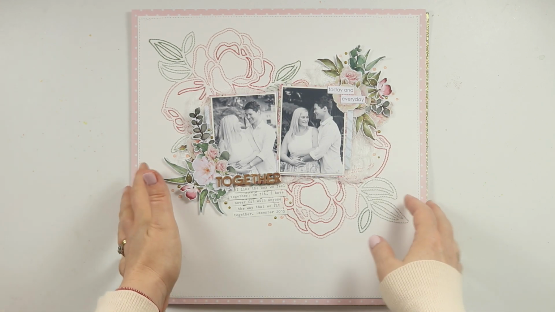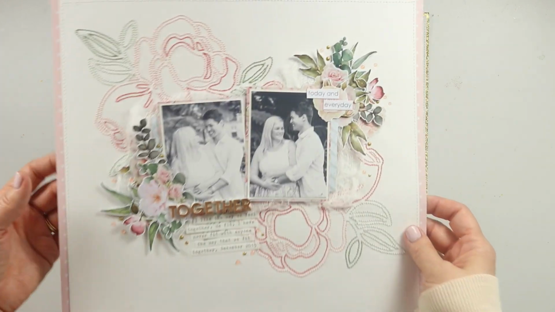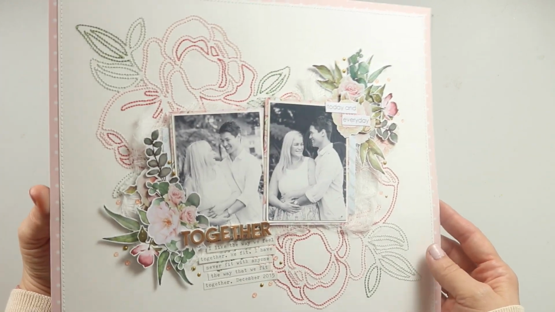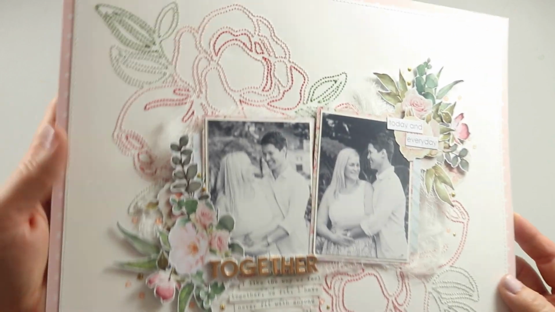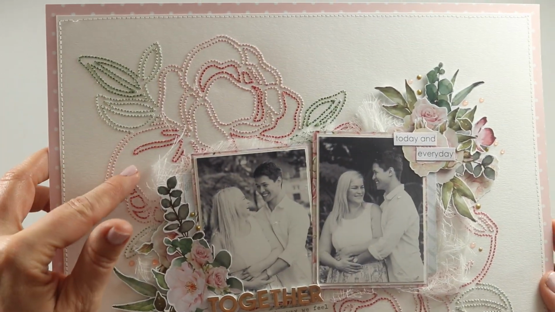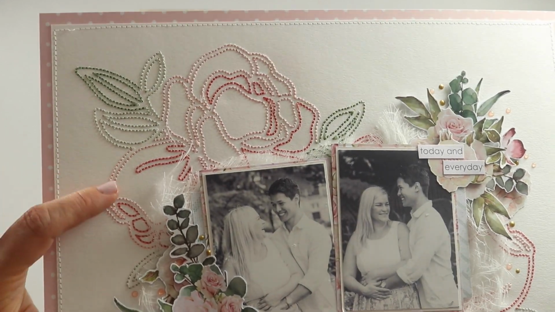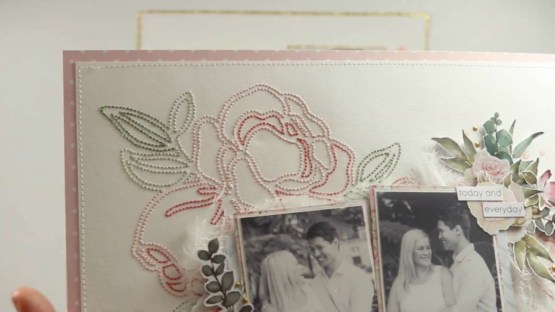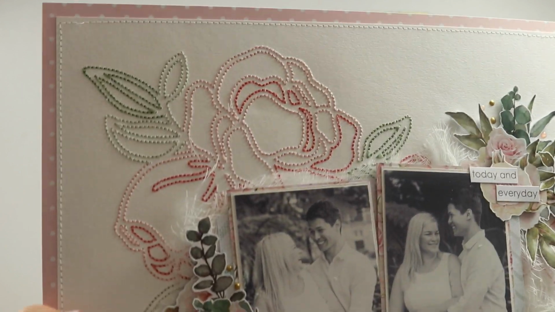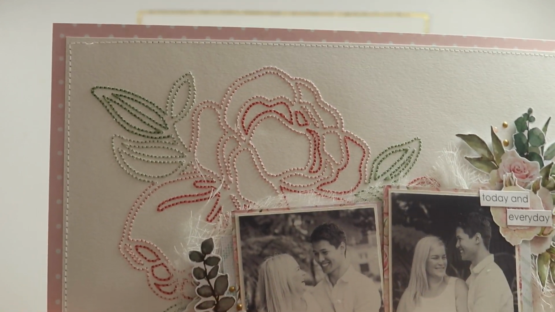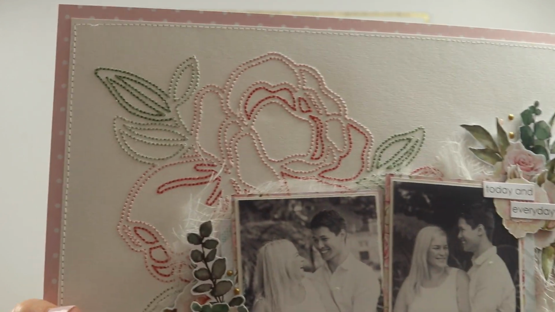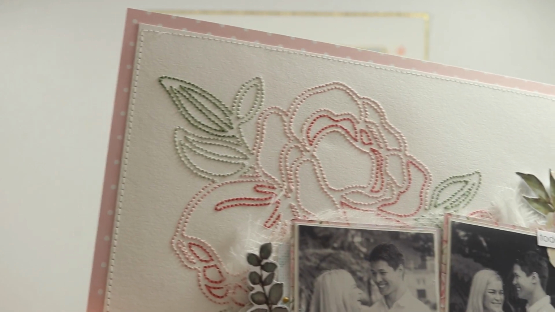If you have watched my most recent process video, which is this one here for the Cut to You design team, you will have seen me talking about the stitching that I created for this layout. So on this one, I used an existing cut file from Cut to You, and I used my machine to punch out all of the holes, which allowed me to then go and hand stitch.